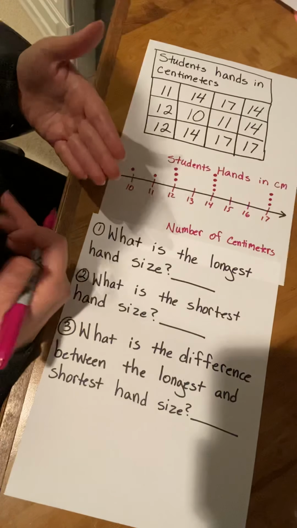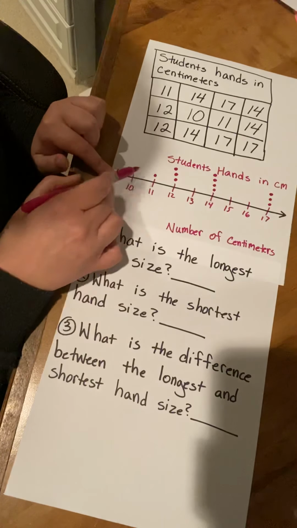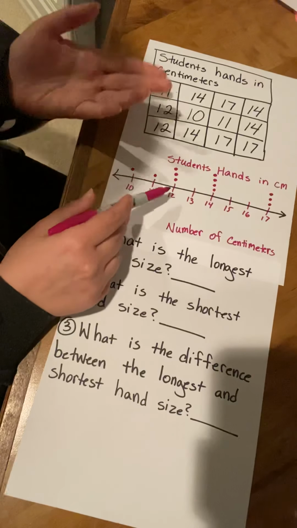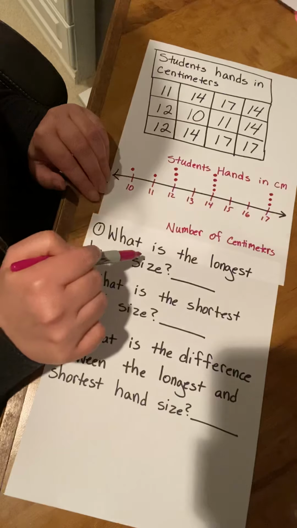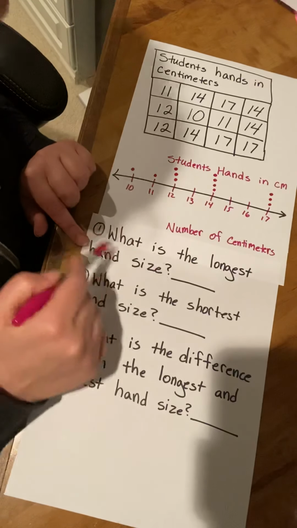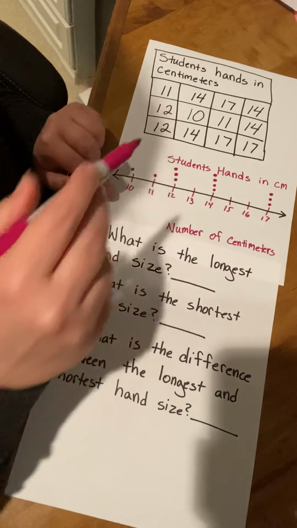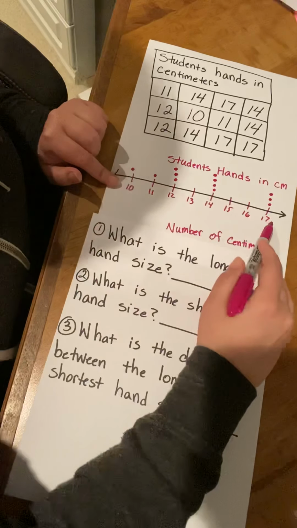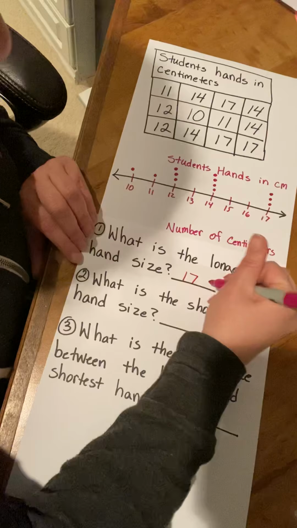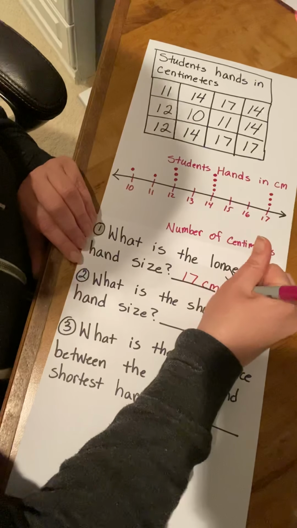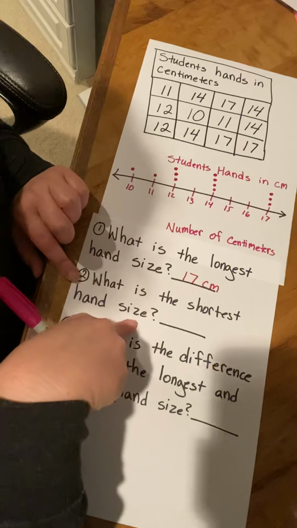Here, it's easy to tell because I have plotted these. So I have these circles. All I have to do is look at my circles or my dots and I see 14, I'm sorry. What is the longest hand size? I apologize. I see that 17 is the longest. 17 centimeters.